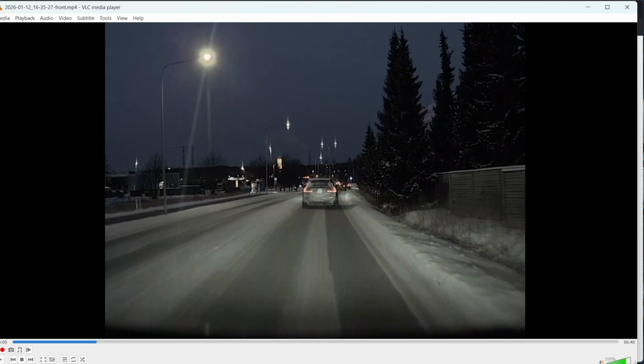So if you want information of telemetrics like speed and which pedals were pressed, those can be viewed on the Tesla screen, at least in an emergency event. Those will be visible there.